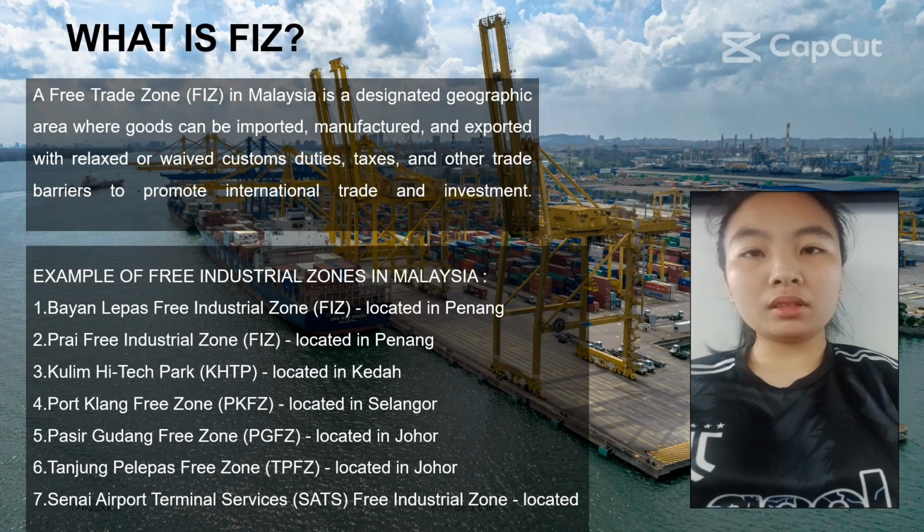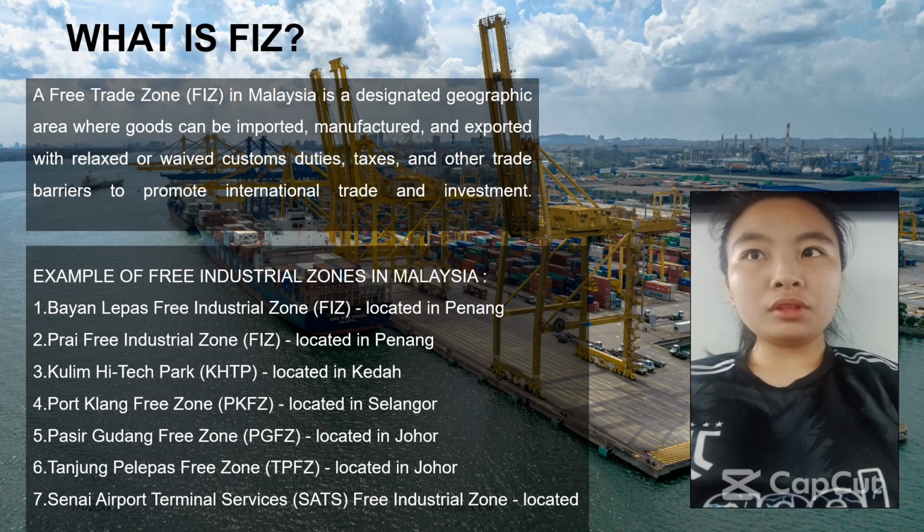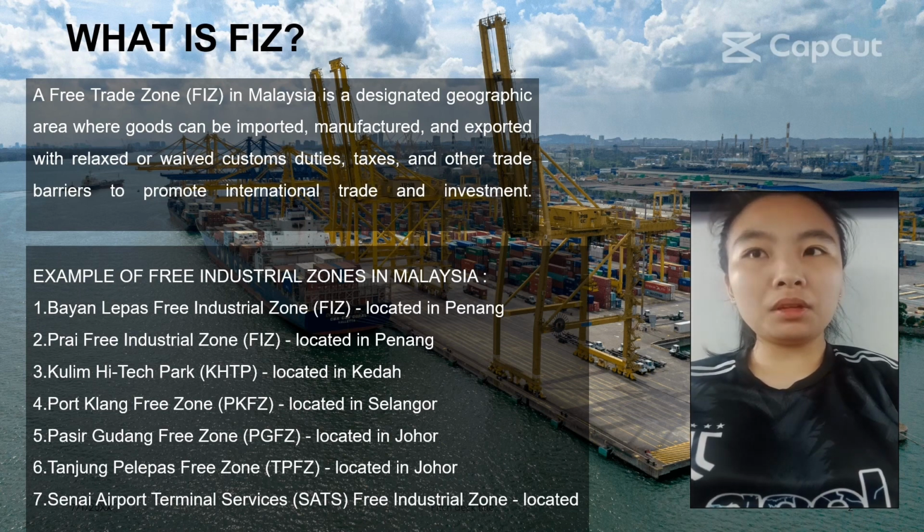FIZ in Malaysia is a geographical area where goods are imported, manufactured and exported with relaxed or waived custom duties, taxes, and other trade barriers to promote international trade and investment. Some of the free industrial zones in Malaysia are: first, Bayan Lepas Free Industrial Zone (FIZ) located in Penang. The second one is Perai Free Industrial Zone (FIZ) located in Penang. Third, Kulim High Tech Park (KHTP) located in Kedah. Fourth, Port Klang Free Zone (PKFZ) located in Selangor.